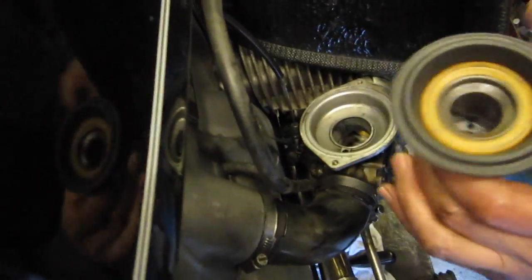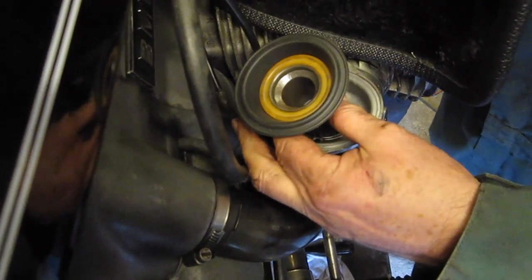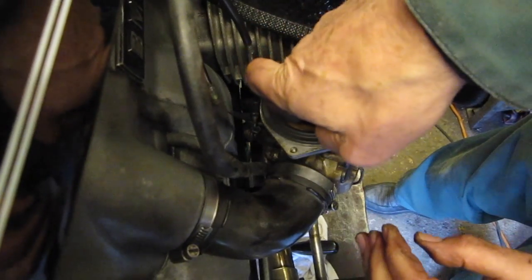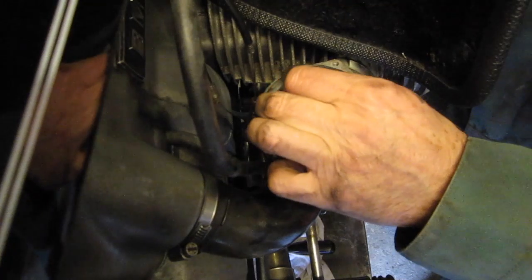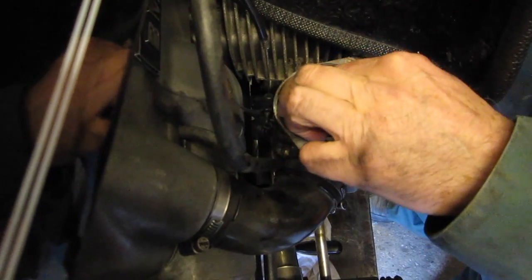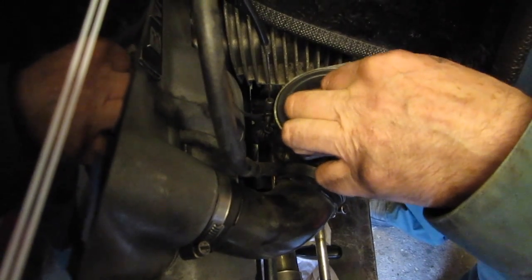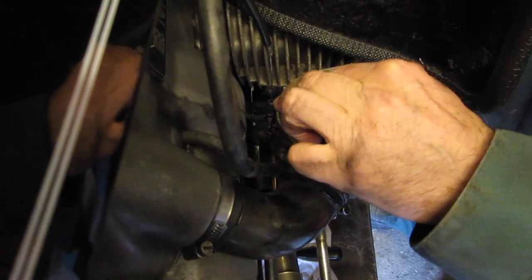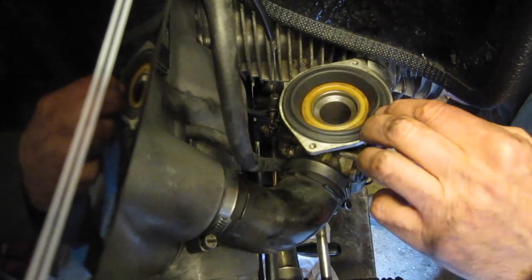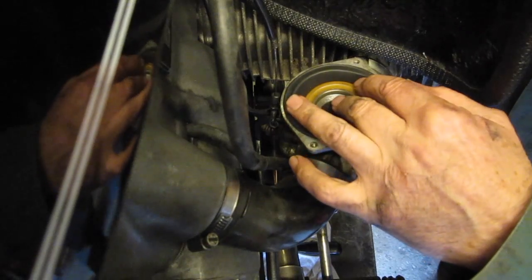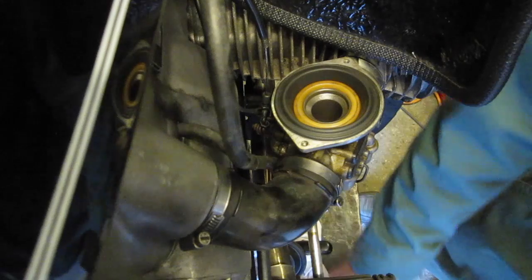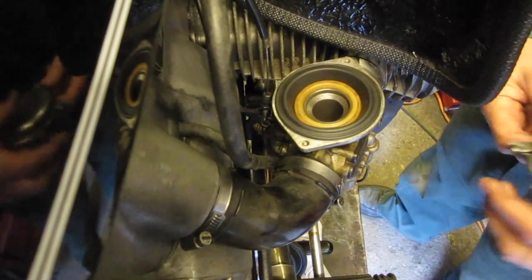So the needle's got to go down into the jet inside the carburettor, and that lug has got to be positioned so it sits in the recess. And then we can put the cap back on.